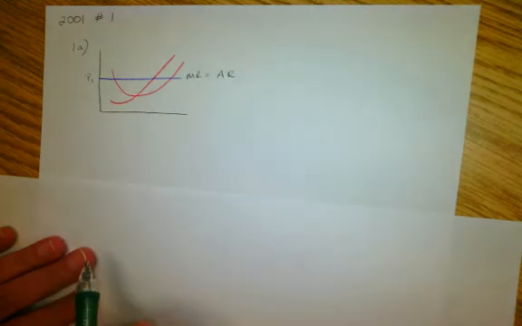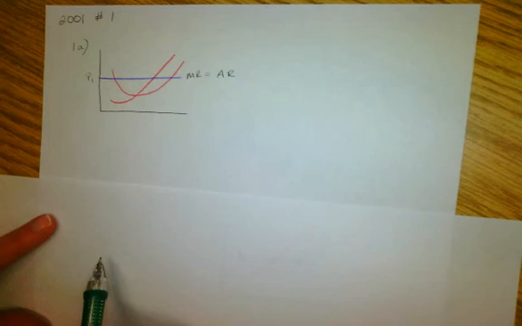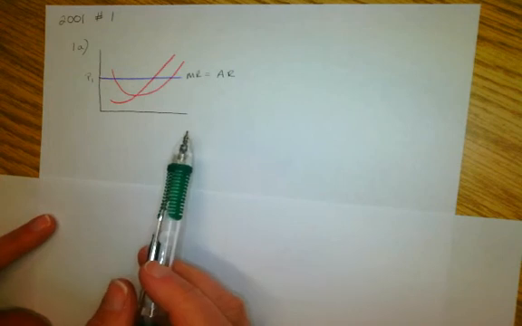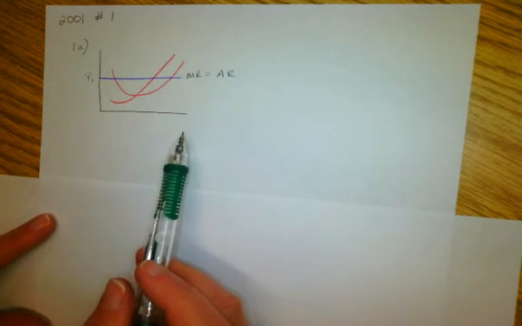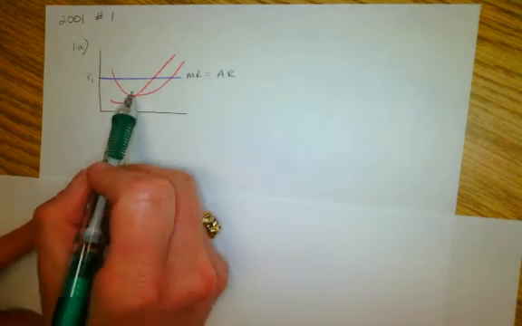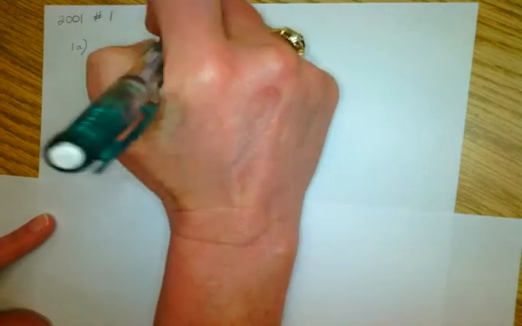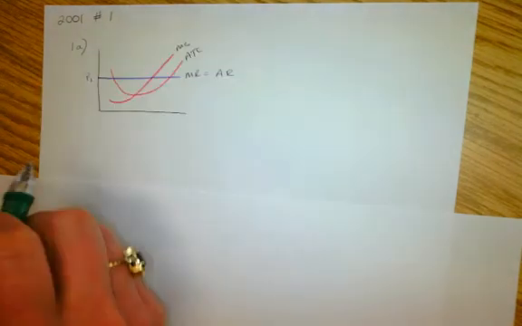All of those things are exactly the same. We are selling every single one of these at the same exact price. This is showing a profit. This one wants you to show an economic profit, and we know that. Well, first let's label these other ones, all right? So this is our marginal cost curve, and this is our average total cost curve, all right?